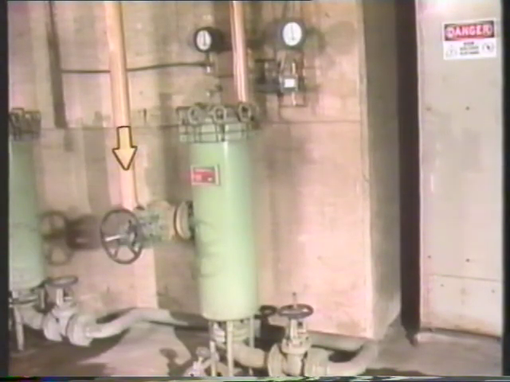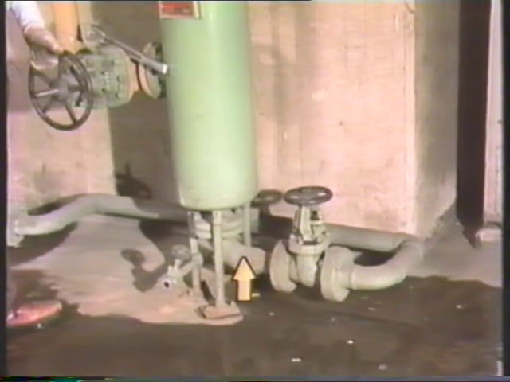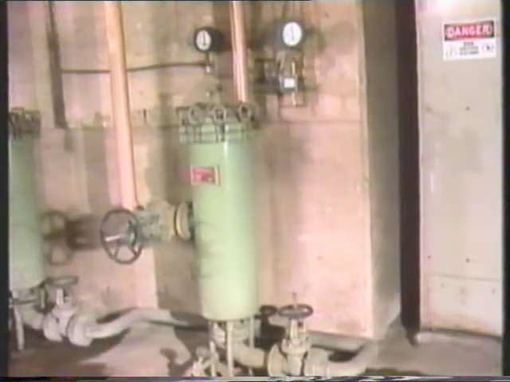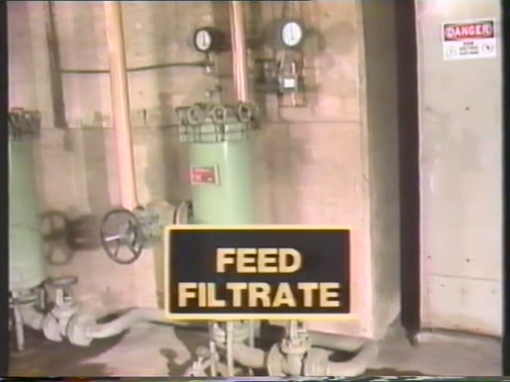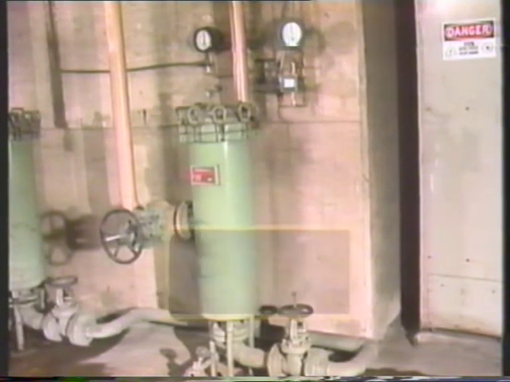This feed line supplies unfiltered liquid to the filter. It contains an isolation valve. This discharge line also contains an isolation valve. The isolation valves allow the filter to be shut down and isolated when necessary. Feed and filtrate are terms that are common to all filters, not just cartridge filters.